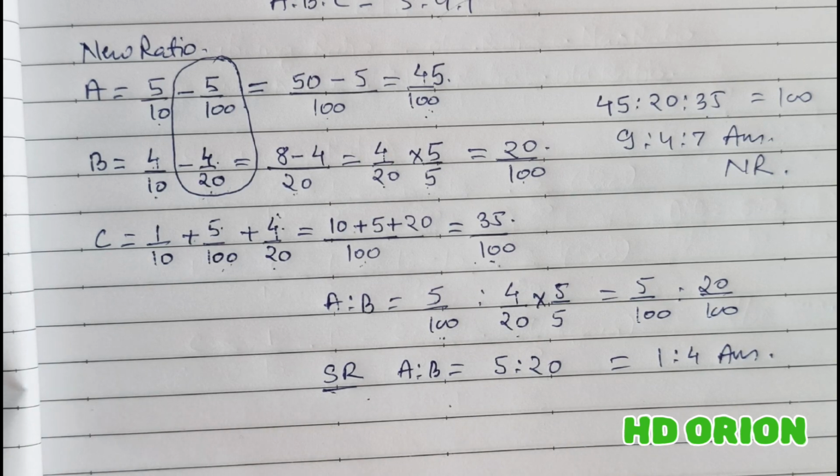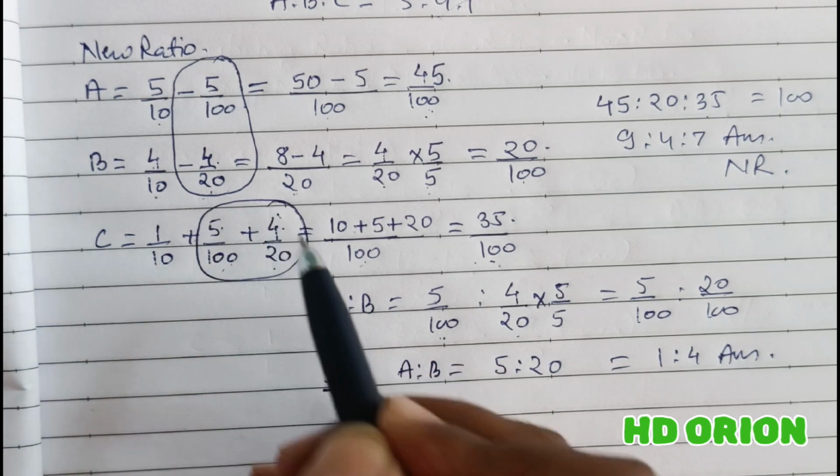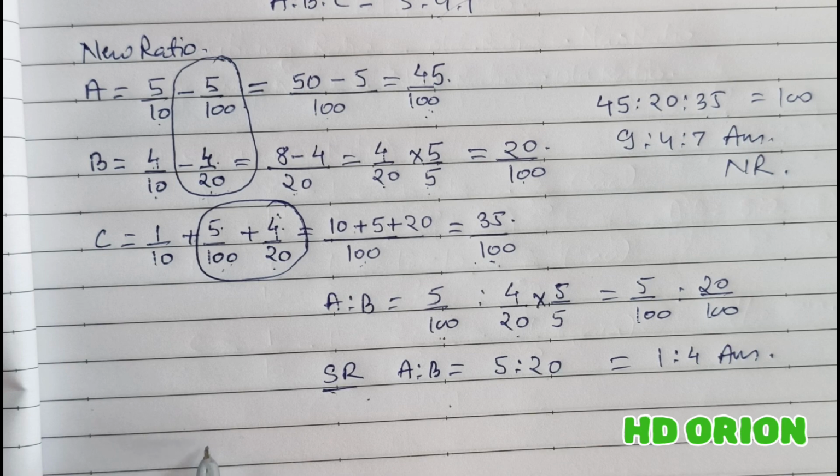You can also calculate it by the traditional method, that is sacrificing ratio is equal to old ratio minus new ratio. And you can see here that C has gained. This much portion C has gained. So C is the gainer.